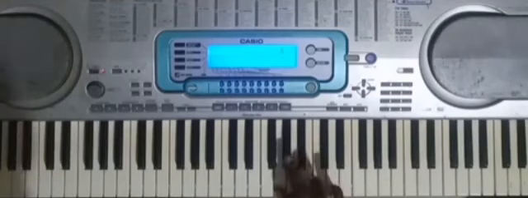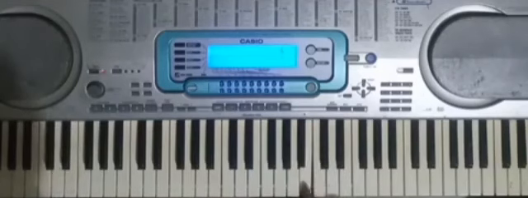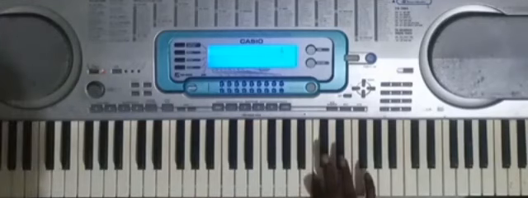Then this one takes over again, and this thumb takes over again, and this one takes over again, and the thumb again, and then this finger comes up.